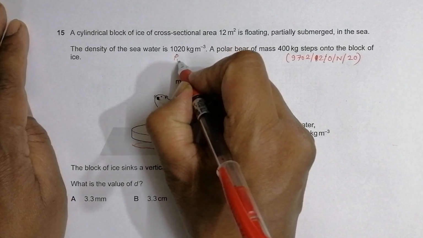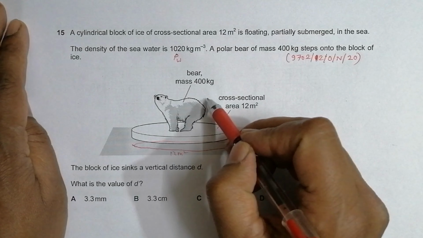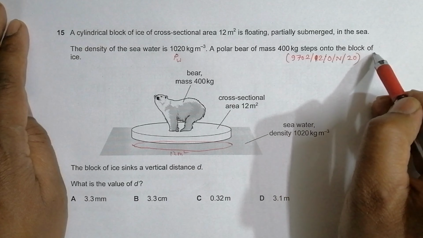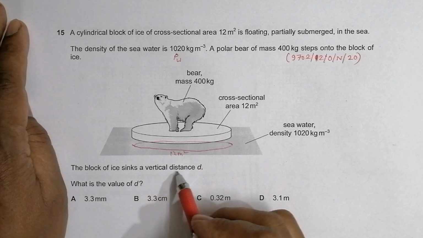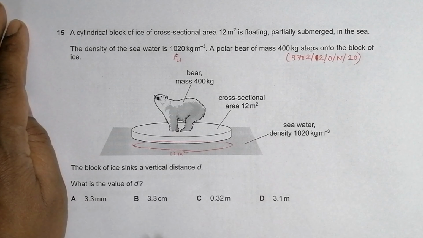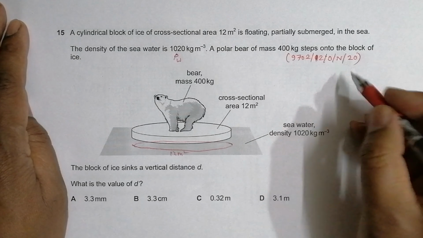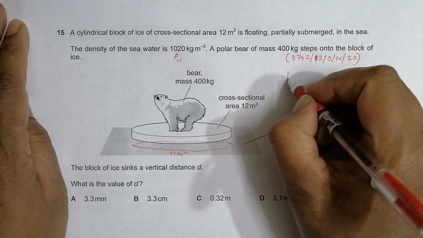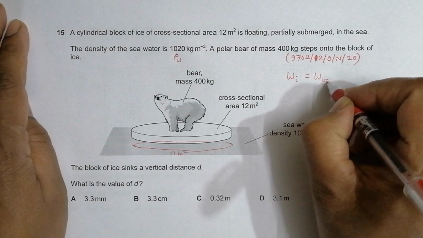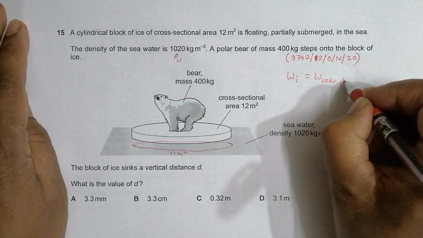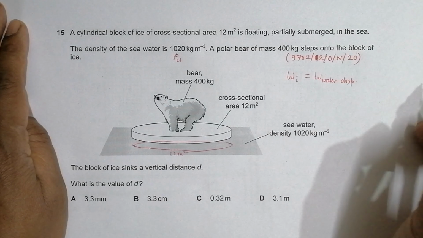So density of water. A polar bear of mass 400 kg steps onto the block of ice. The block of ice sinks a vertical distance d. So it sinks a little bit. What's the value of d? So initially the thing was floating. So that means the weight of the ice block should be equal to the weight of the water displaced.